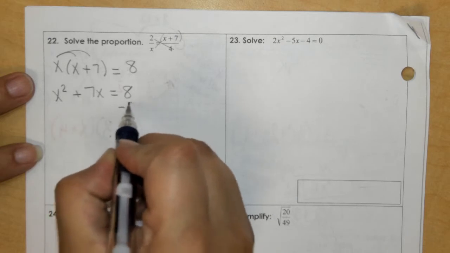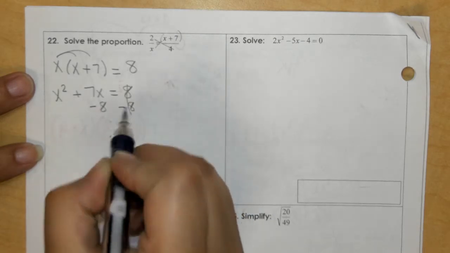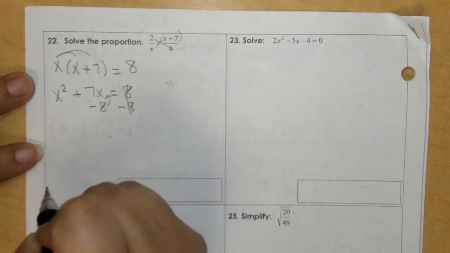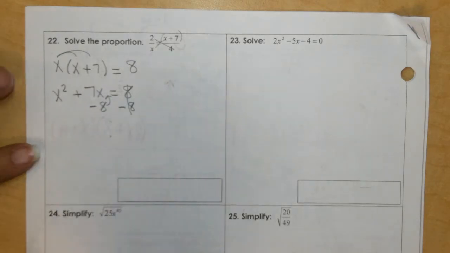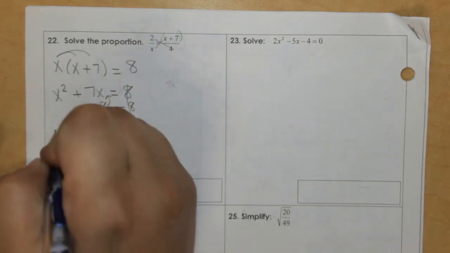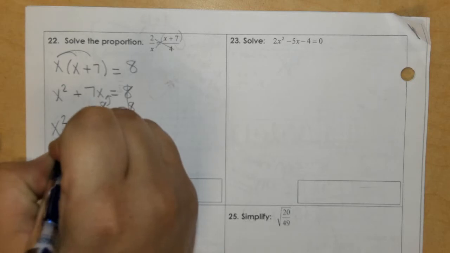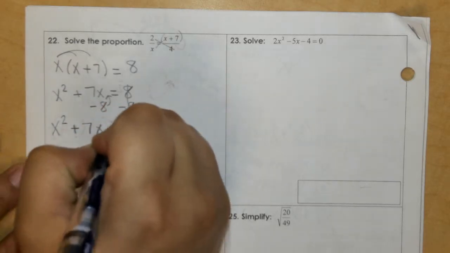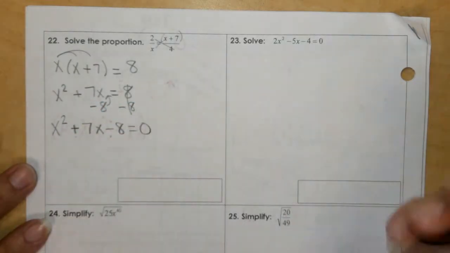I need to subtract the 8, and that really is going right here. These are not like terms, so I can't actually combine them together. So I would have x squared plus 7x minus 8 equals 0.